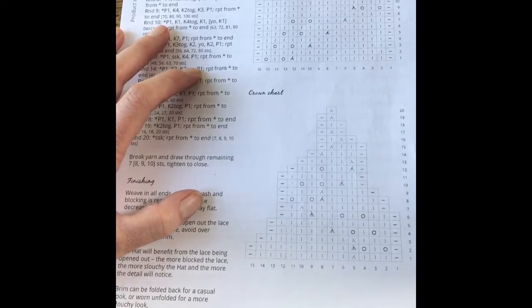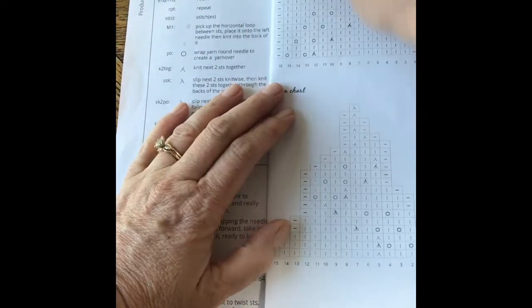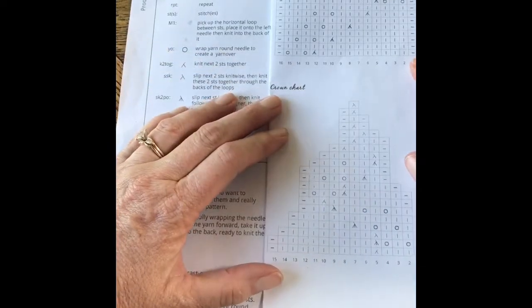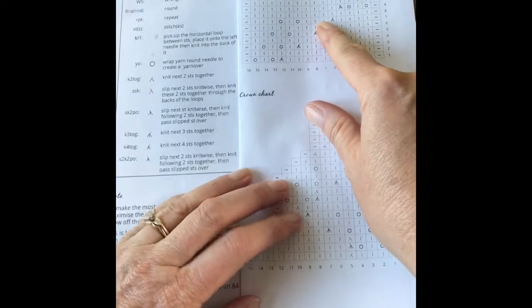So one of the first things I would do with this particular chart is get it close to the legend. So I would fold mine in half and make myself a new photocopy so that I have my legend and my chart close together.